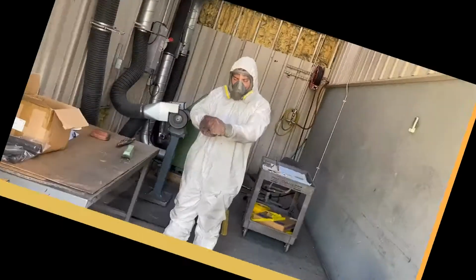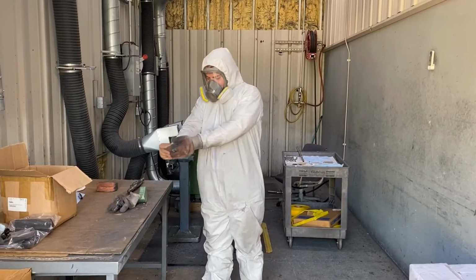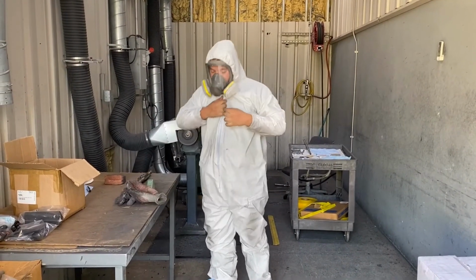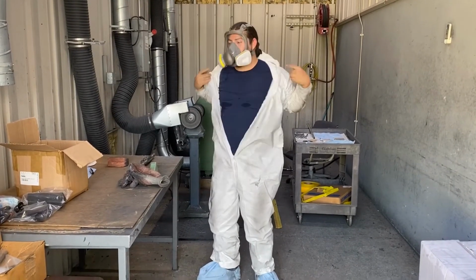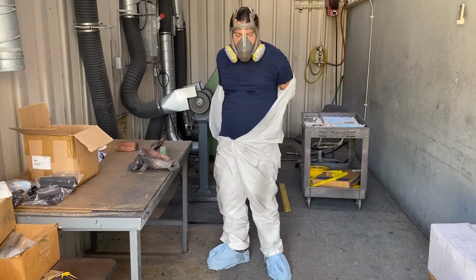Body PPE removal is something that we call a banana peel technique. The following slide has the technique documented. Please look over this.